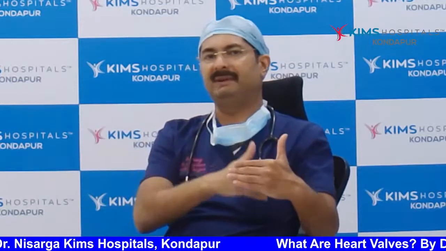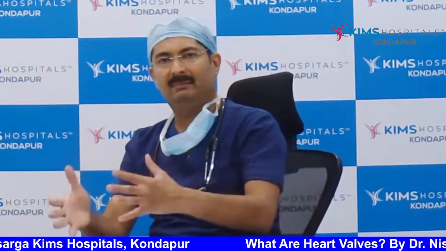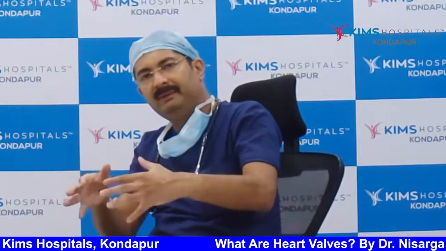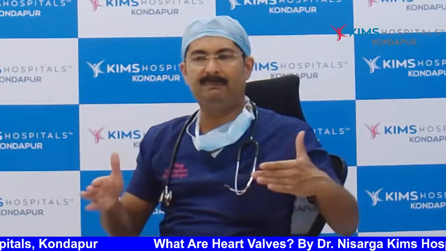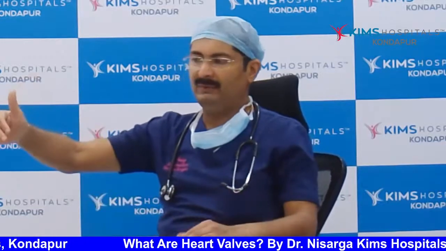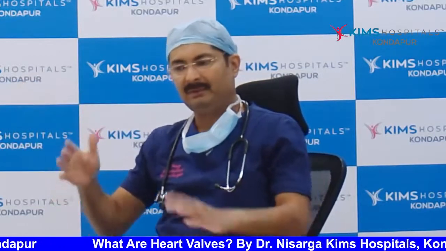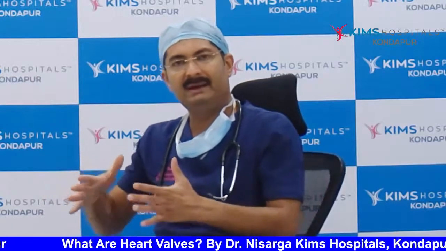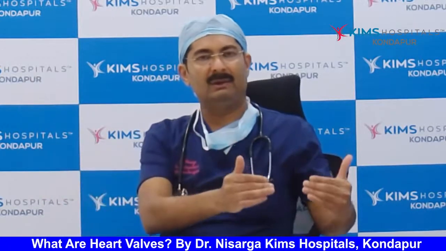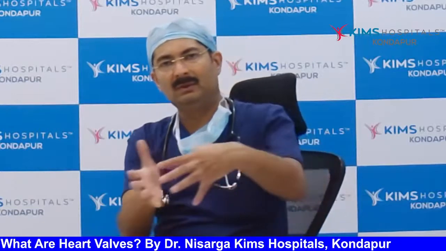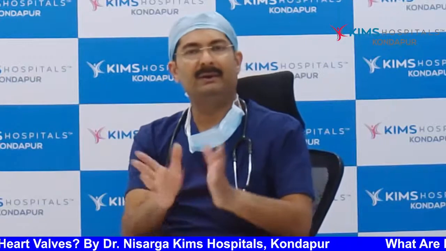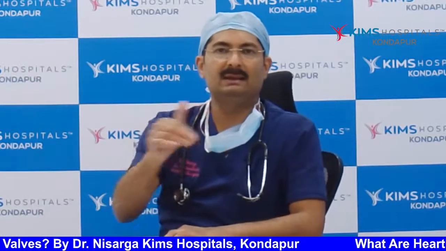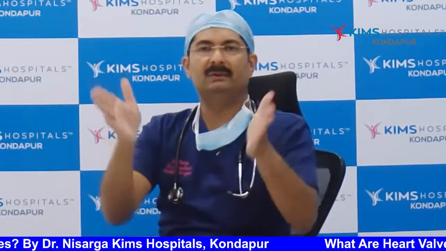The blood cannot flow from the left ventricle to the left atrium. In the same way, blood cannot flow from the right ventricle to the right atrium. So there is a pathway of blood. The venous blood will go to the right atrium from the SVC and IVC, and from the right atrium to the right ventricle. The oxygenated blood from the left atrium will go to the left ventricle and then to the aorta, through the aortic valve. So there are valves to follow this flow of blood.